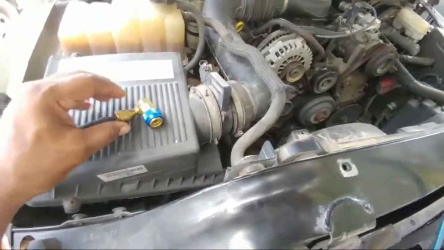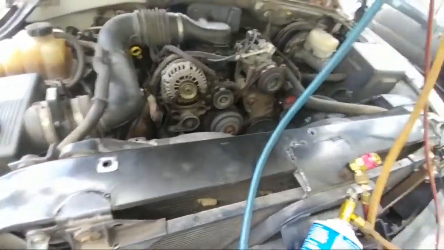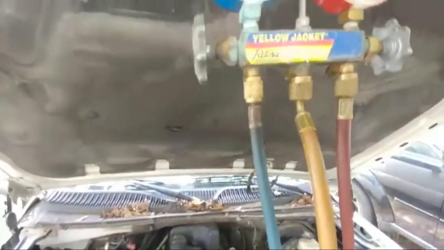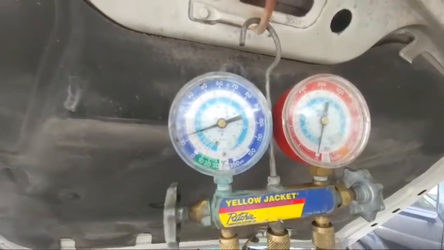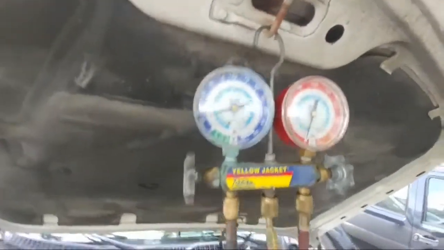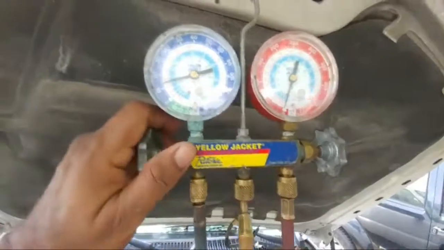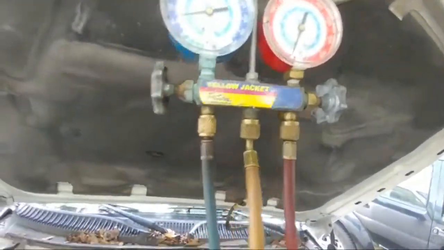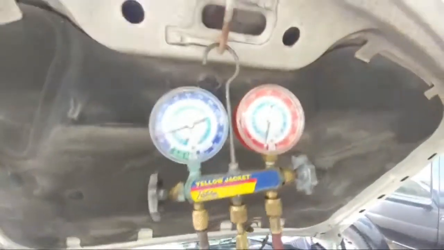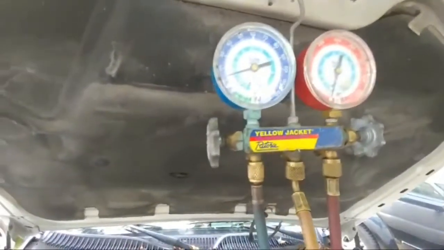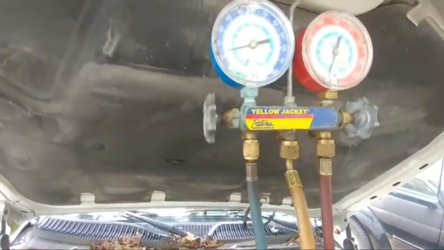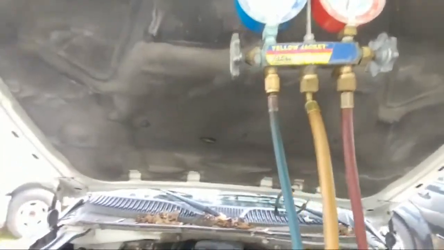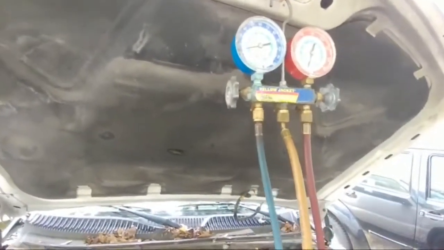Now, I'm not an AC man or anything like that, so I may make a mistake in some of the stuff that I'm telling you, but these are my gauges, right? And I'm showing a little bit of pressure on there, but I don't even have it hooked up, so it's probably coming from this can that I got on the deal. But buy you some good gauges so when you hook up, you know what's going on.